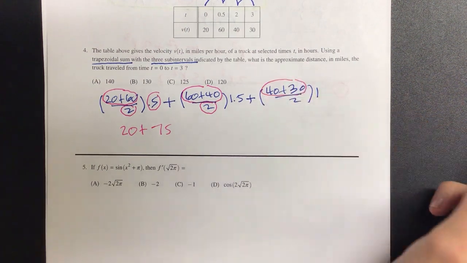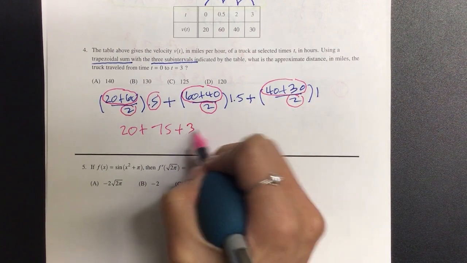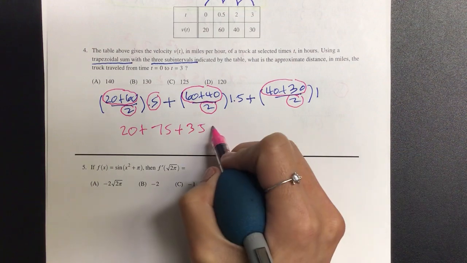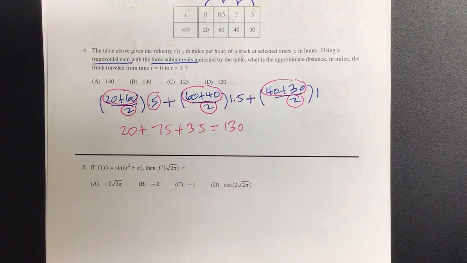And my last one, that one is kind of irrelevant. 40 plus 30 is how many? 70, half of that? 35. Boom. And if we add these, it's going to give us 130. What's our answer choice? B. Boom. Go ahead and give your neighbor a high five.